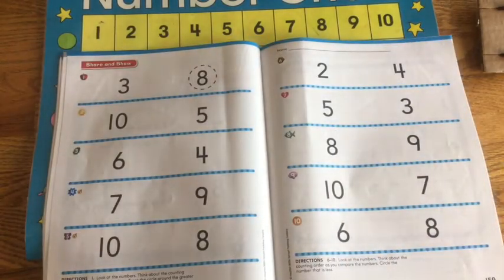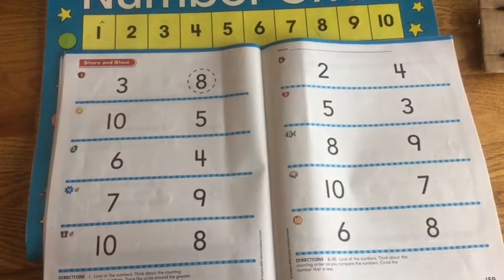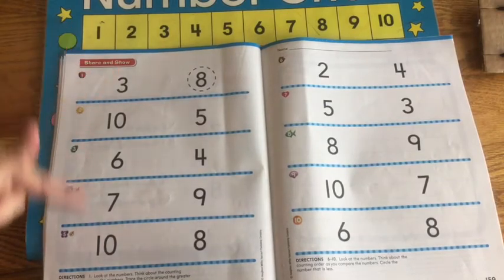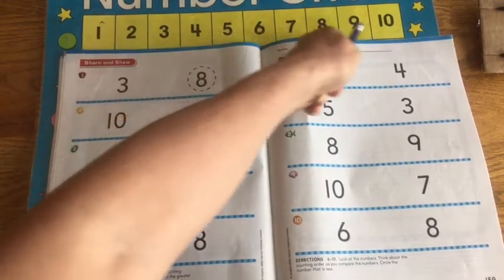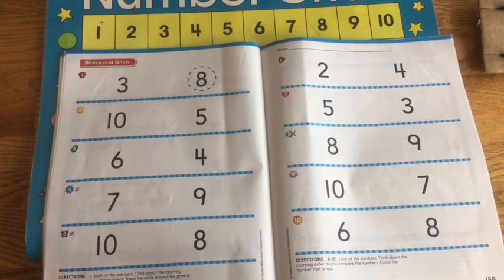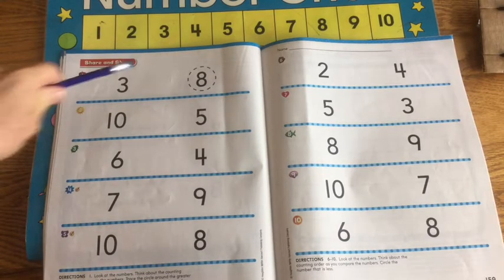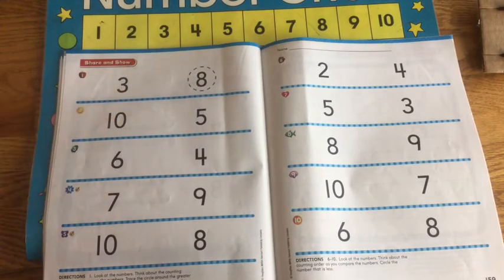Okay, this page. It's a lot like we did in our last one. We're going to look at the numbers. Think about counting order as you compare the numbers. So we're going to look on each of these rows and you're going to circle the number that is greater. So they did the first one for you.